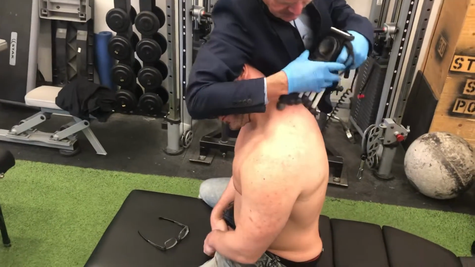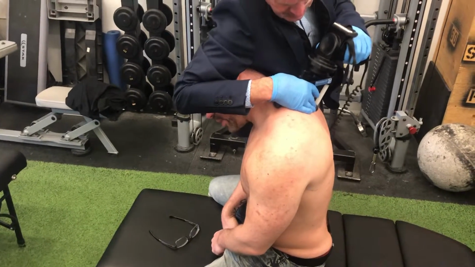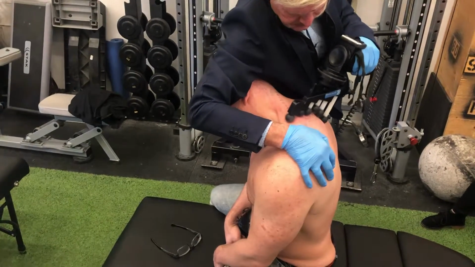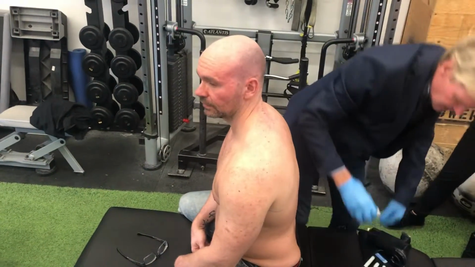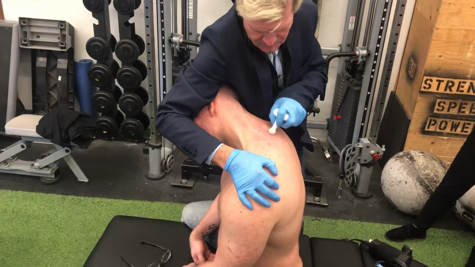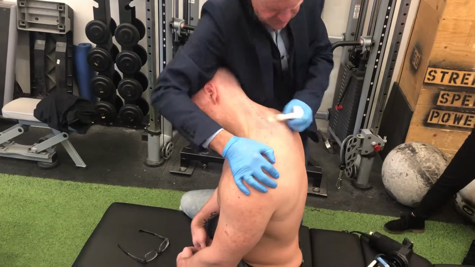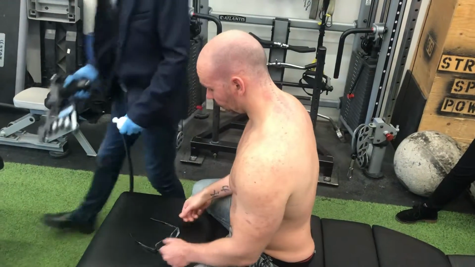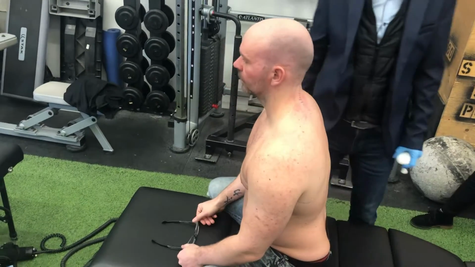Breathing, and go, and relax. Breathing, go, and relax. Okay, or this way. Very nice. Breathing, and go, and relax. I've got just virtually no power in that shoulder, so I can't do too much with it, but that's the idea. So, that is your upper trapezius.